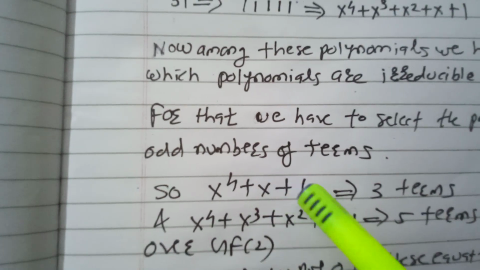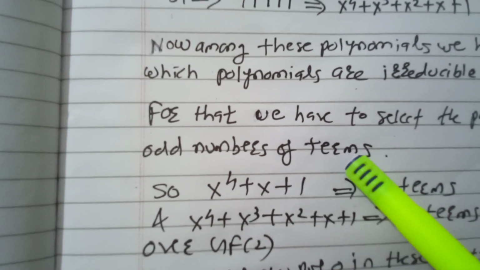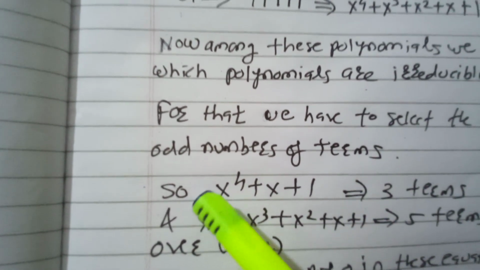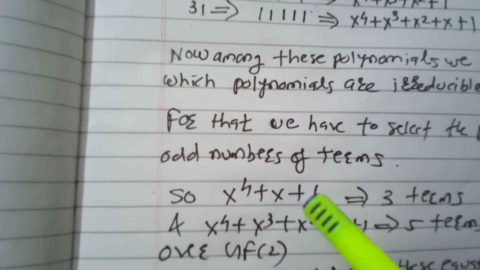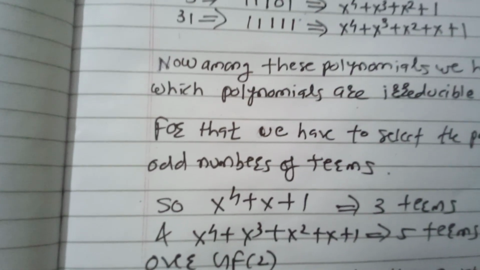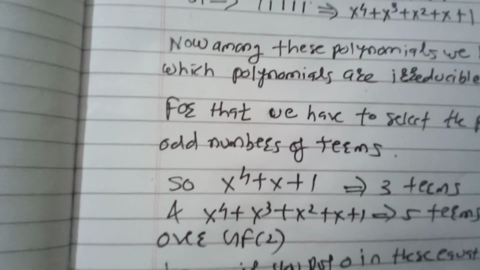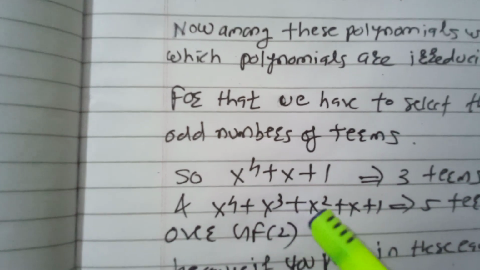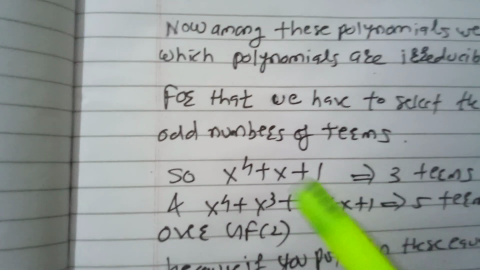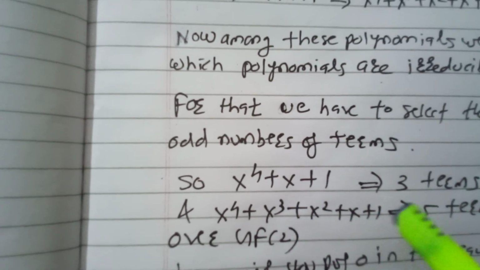That means if you put 0 here, you will not get 0, and if you put 1 here, you will not get 0. So 0 and 1 are not roots of x raised to 4 plus x plus 1, and also not roots of x raised to 4 plus x cube plus x square plus x plus 1.